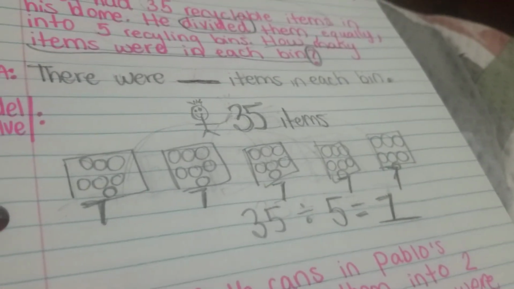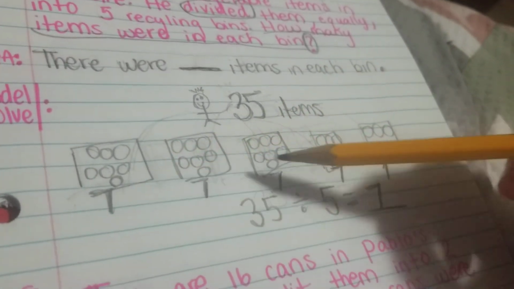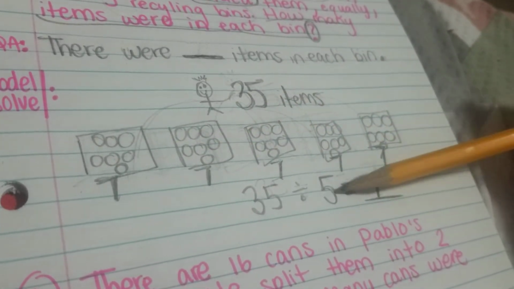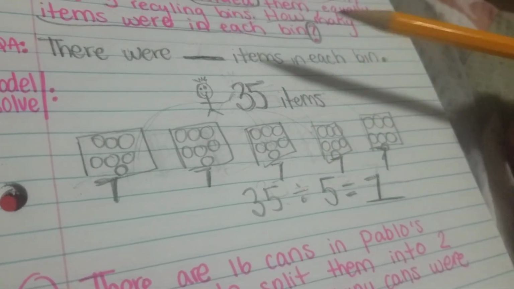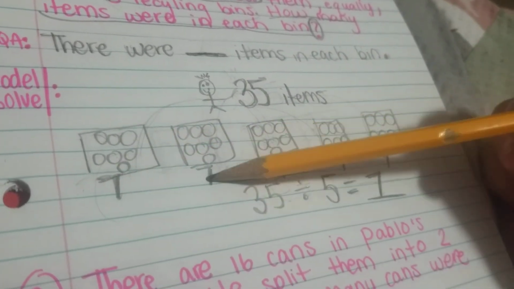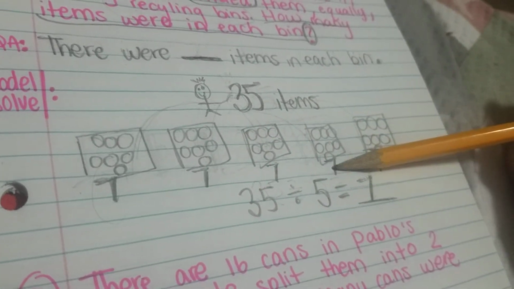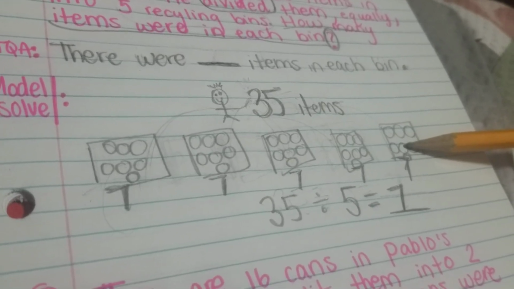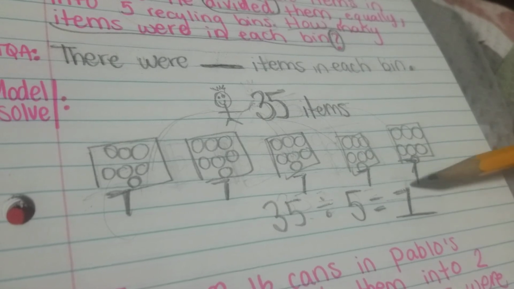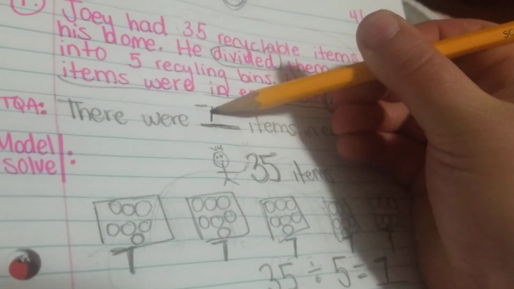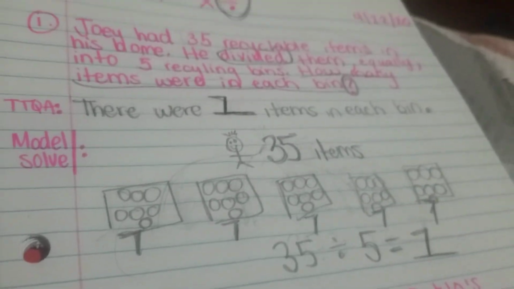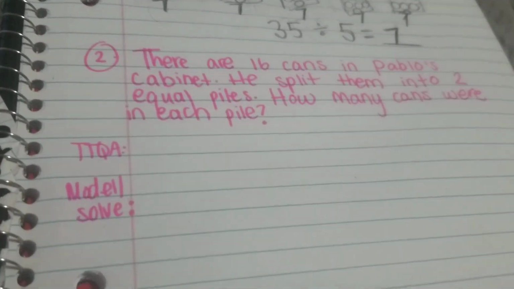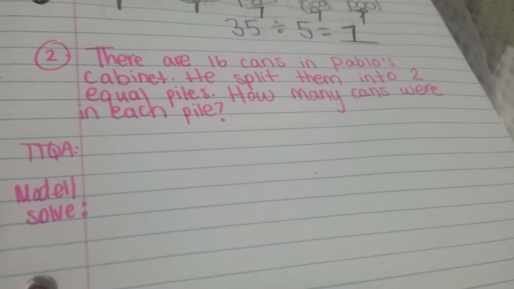How can we double check our work? Let's count by 7s and see if we get to 35. Ready? If we count by 7s 5 times and we get to 35, guys, we got this right. Here we go. 7, 14, 21, 28, 35. Yeah, that's right. 35 divided by 5 is 7. Nice job, guys. There were 7 items in each bin. Nice job. I want you guys to go on to number 2 here and try this problem on your own.